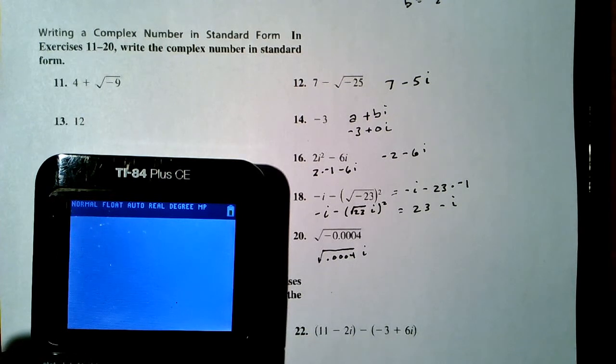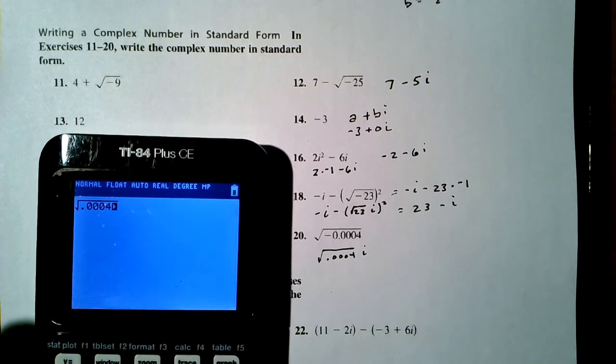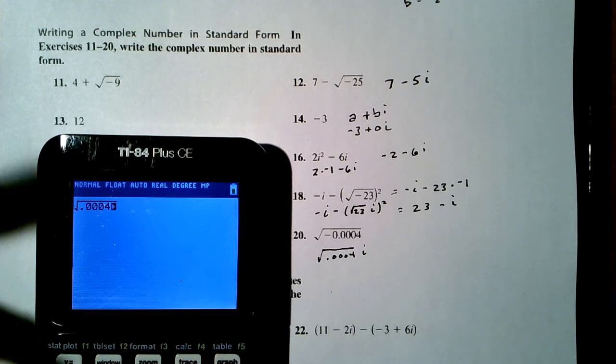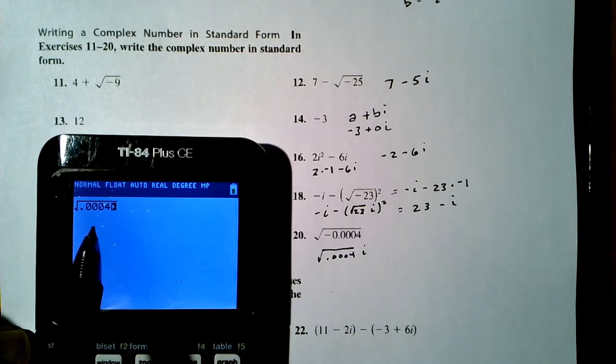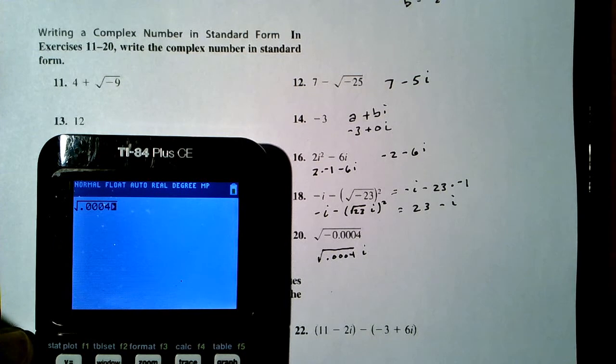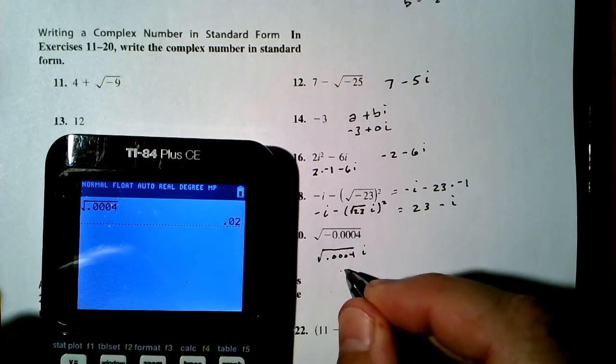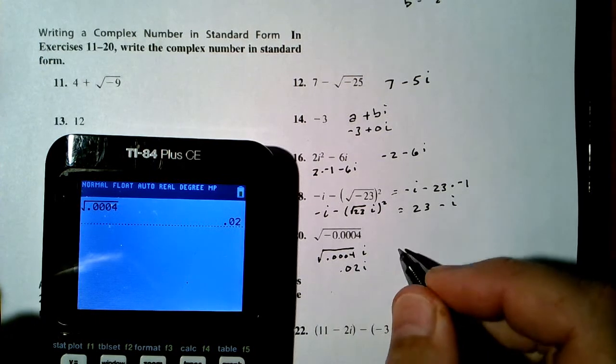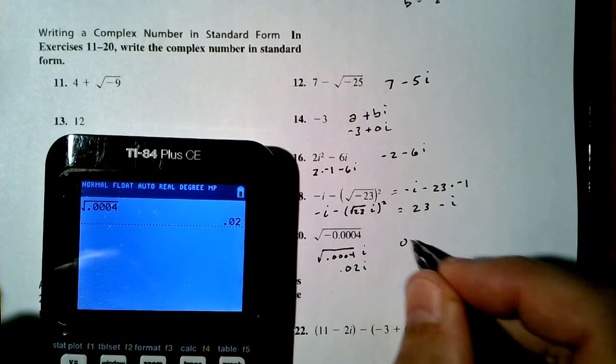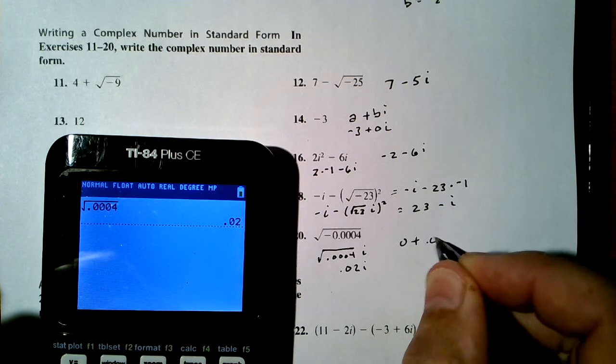We could go second square root 0.0004. But if you give some thought to that, you may be able to come up with the correct answer to this. I mean, the 4 implies kind of a 2 in there, and we need 4 decimal places. So 0.02. Oh, so this is just 0.02i in standard form. That would be 0 plus 0.02i.